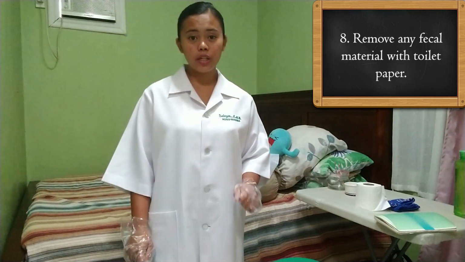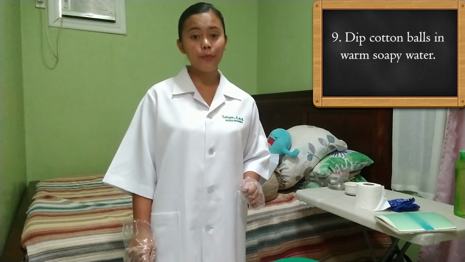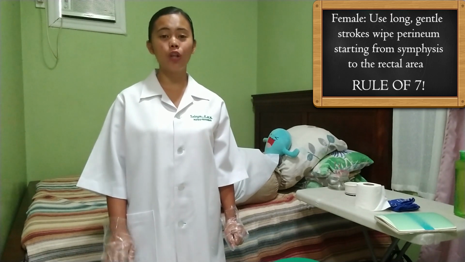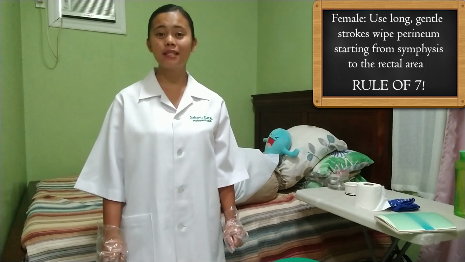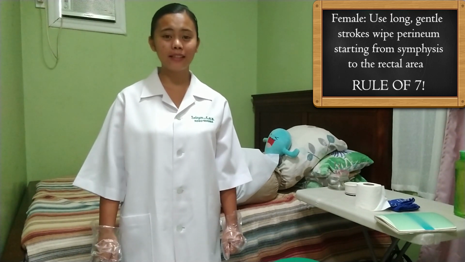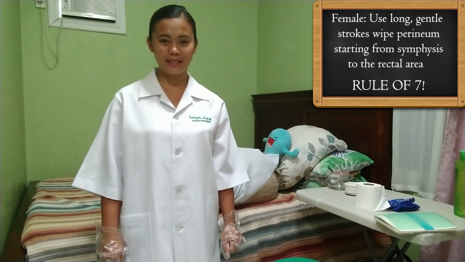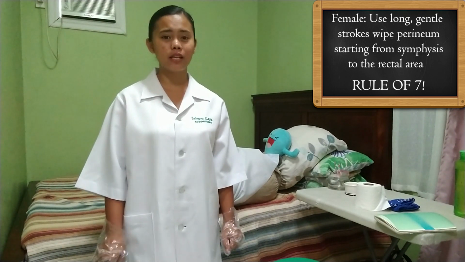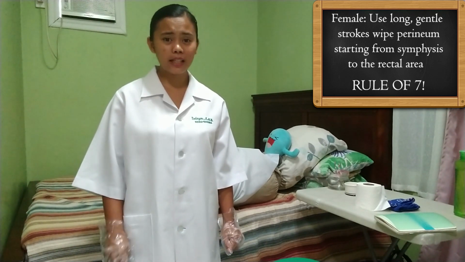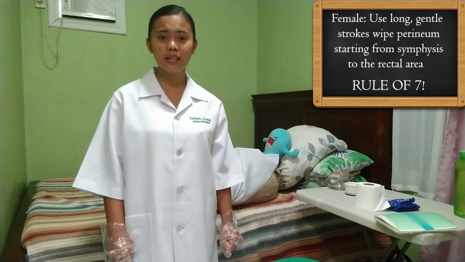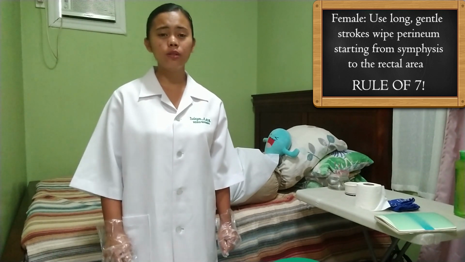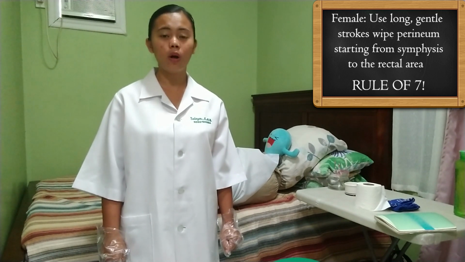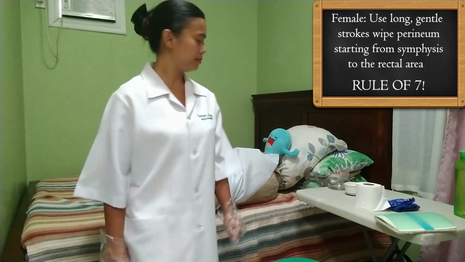The next thing to do is to dip the cotton balls in warm soapy water solution. So for female clients, we have to use long and gentle strokes starting from the symphysis pubis all the way to the rectal area and observing the rule of 7. This will prevent contaminating the urethra with any fecal material, since any fecal material that will be left on the skin can cause breakdown, and also it can cause urinary tract infection because of the presence of E. coli in the anal area.